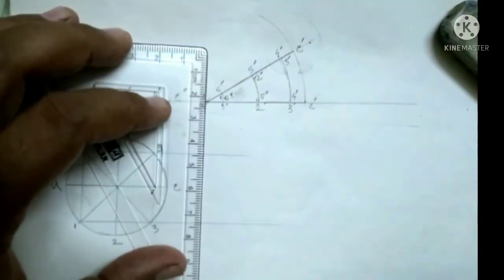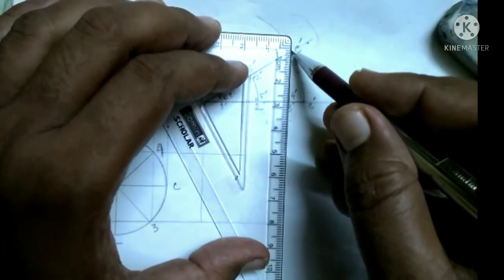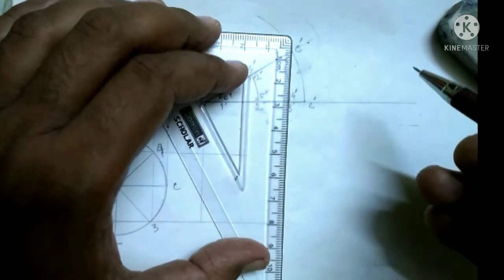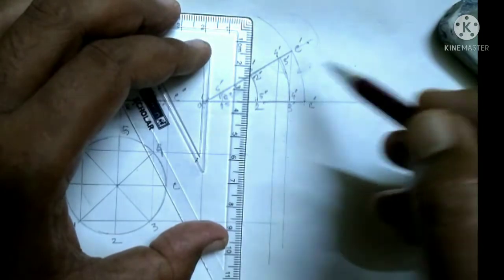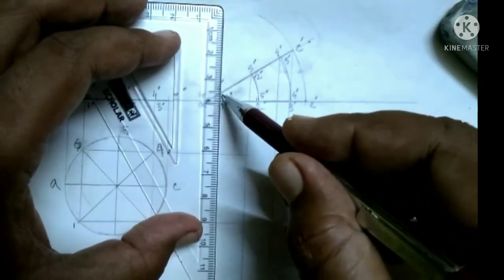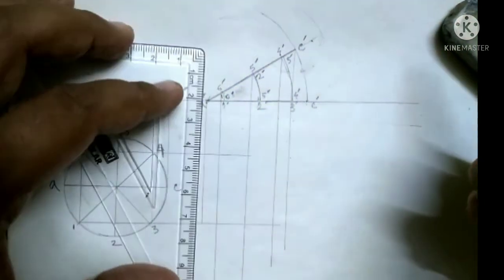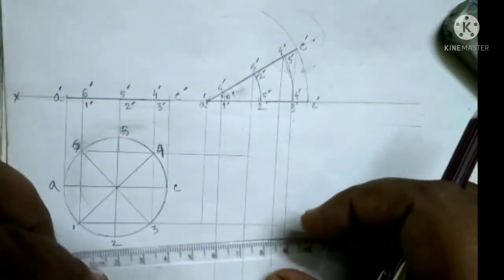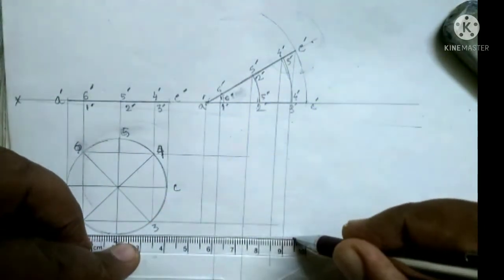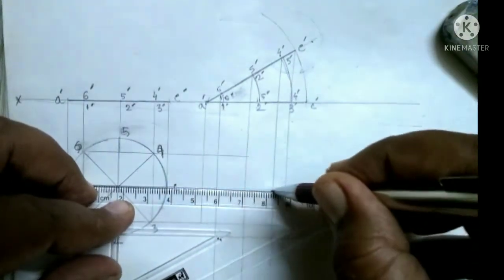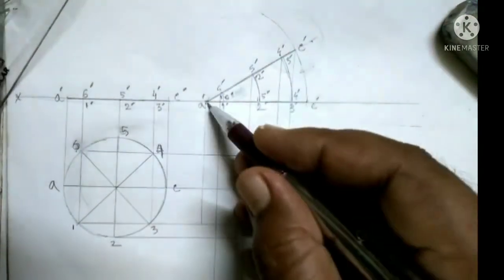After pointing, draw the projection line from the front view. Draw the projection line from the top view.